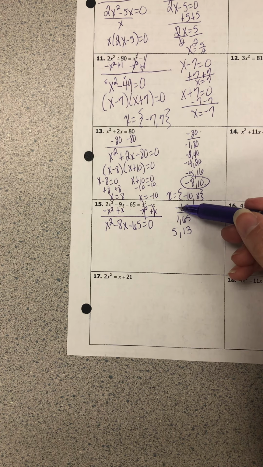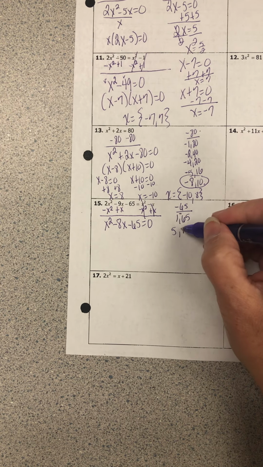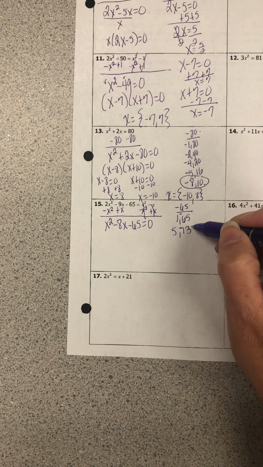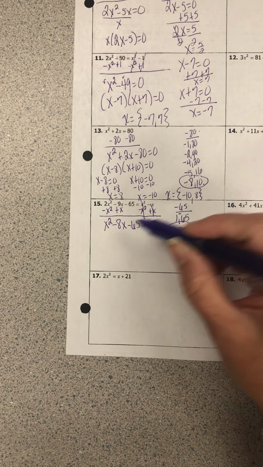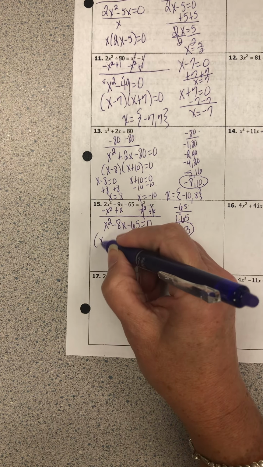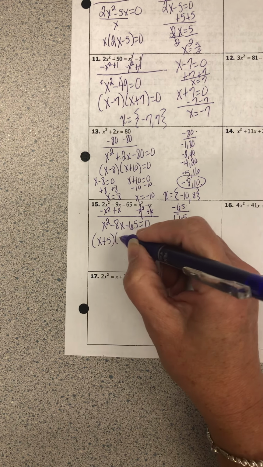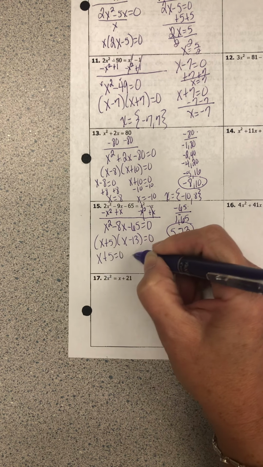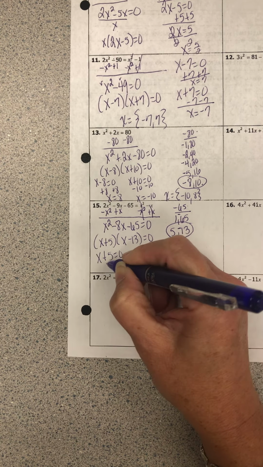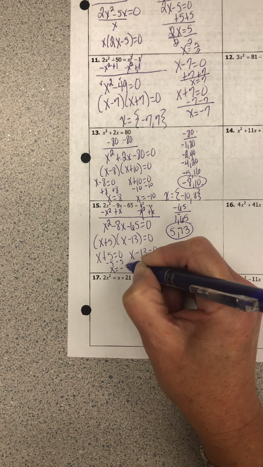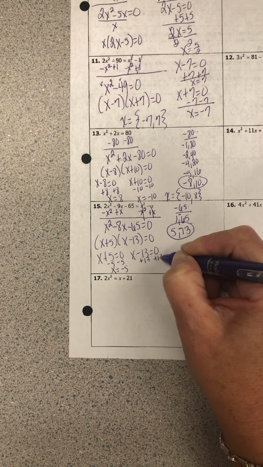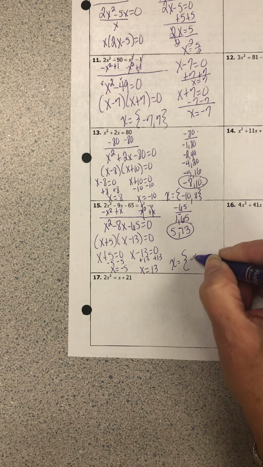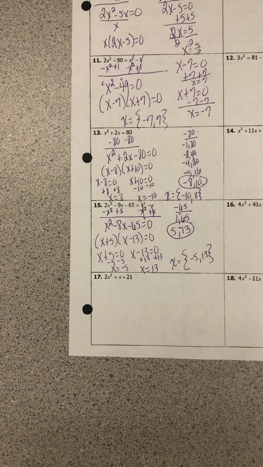Okay, now we need opposite signs, biggest one negative. Now both of these sets of factors will multiply to give me -65, but only 5 and -13 will add to give me -8. So that'll give me x plus 5, x minus 13. Take each x and set it equal to 0. Subtract 5 to get x equals -5. Add 13 to get x equals 13. So my solution set is -5 and +13.